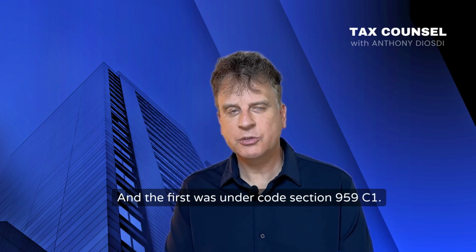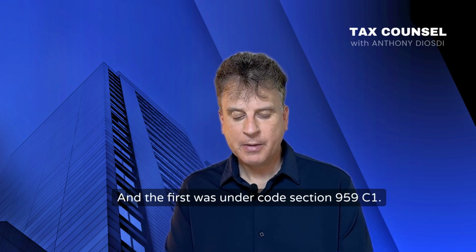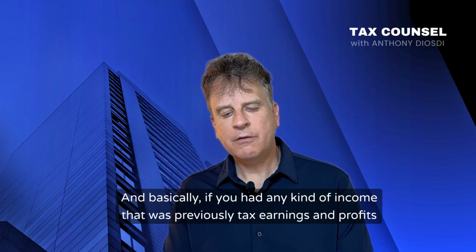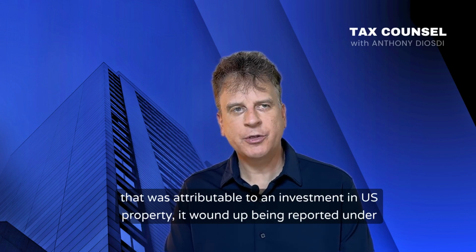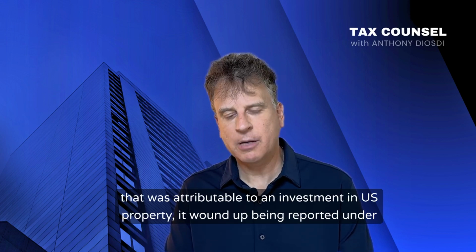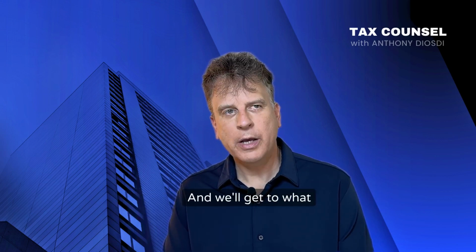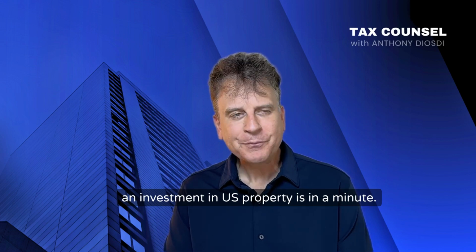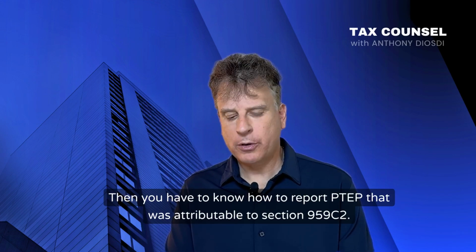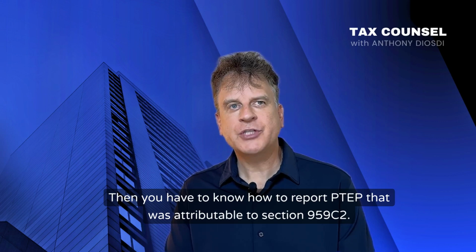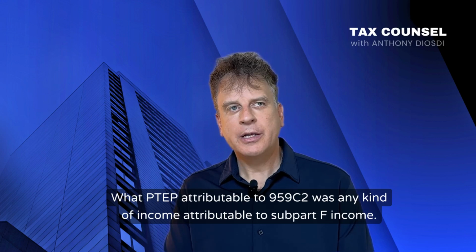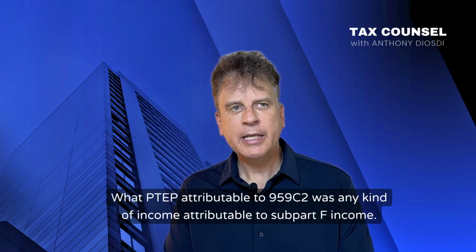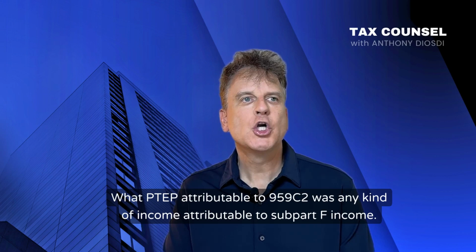And the first was under Code Section 959(c)(1). Basically, if you had any kind of income that was previously taxed earnings and profits that was attributable to an investment in U.S. property, it wound up being reported under 959(c)(1). And we'll get to what an investment in U.S. property is in a minute. Then you have to know how to report PTEP that was attributable to Section 959(c)(2). And PTEP attributable to 959(c)(2) was any kind of income attributable to subpart F income.